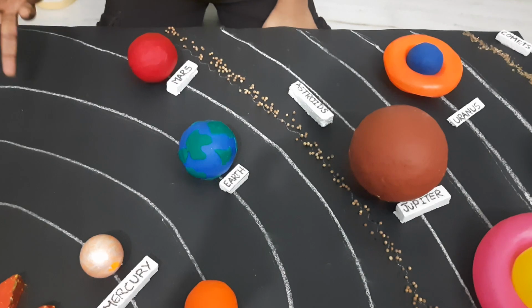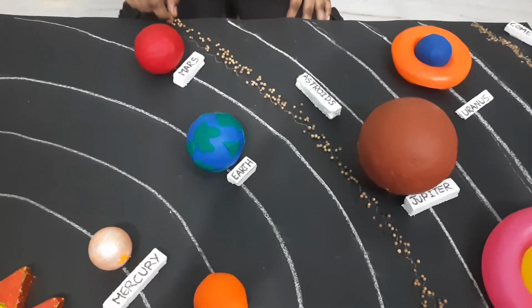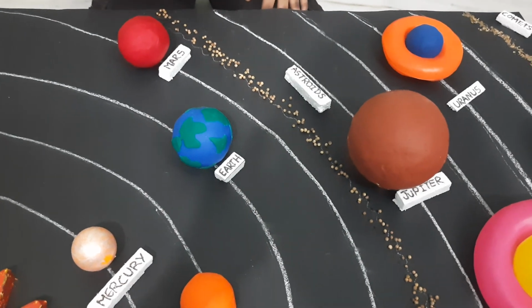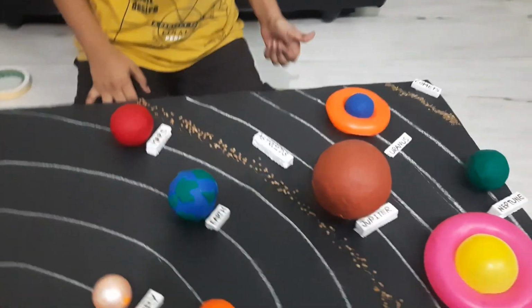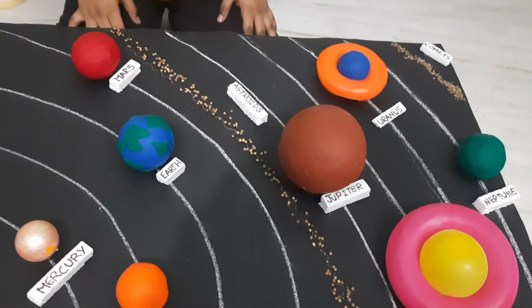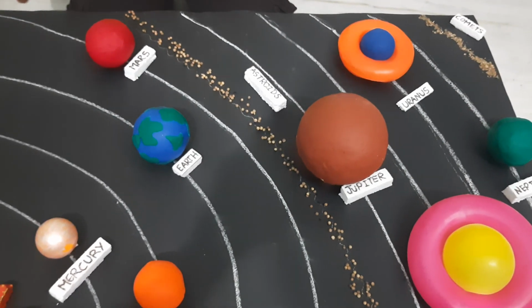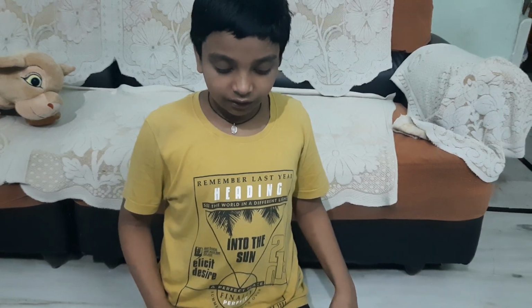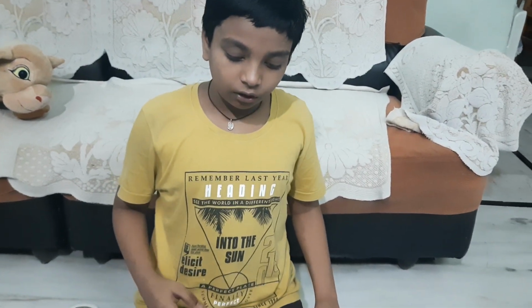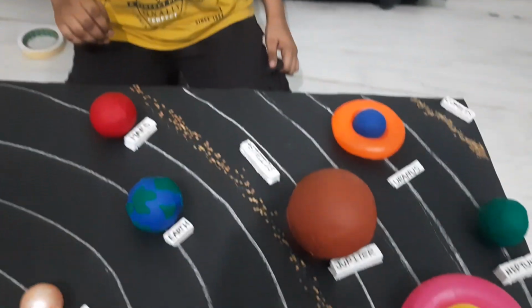Friends, after the sun and planets, the asteroid belt is there. These all fall on the planets. Asteroids are of three types: asteroids, meteoroids and meteors. Asteroids form from big rocks. Meteoroids form when two asteroids hit each other. Some small broken pieces we can see. Those are called meteorites. Third type, meteors. They fall on all the planets with so much fire.